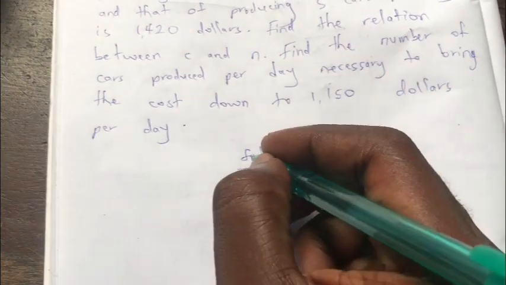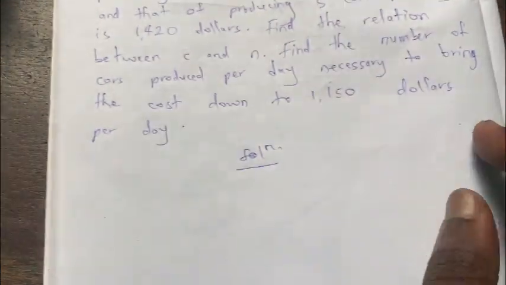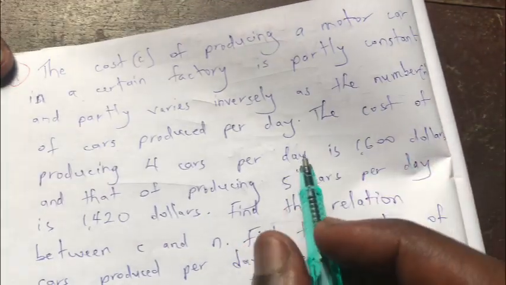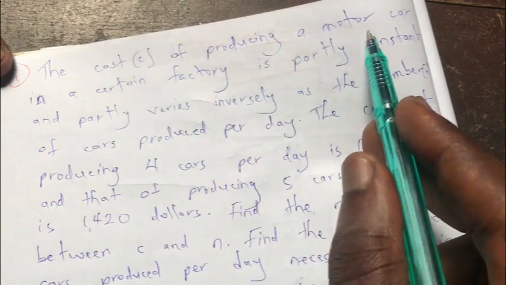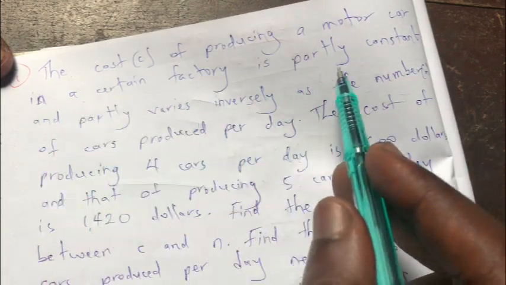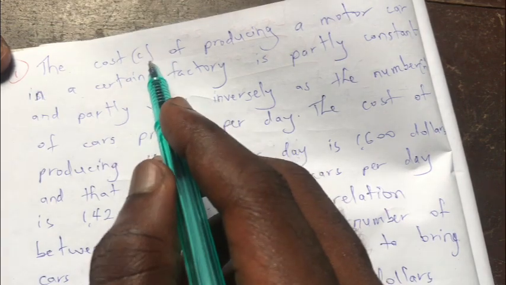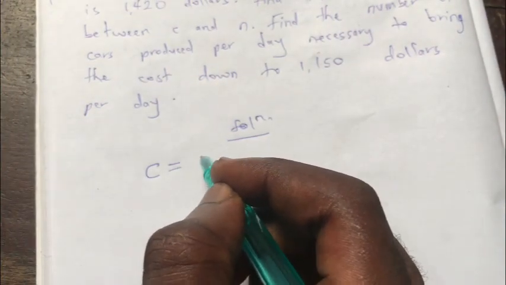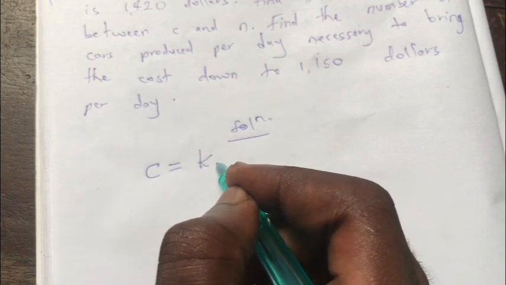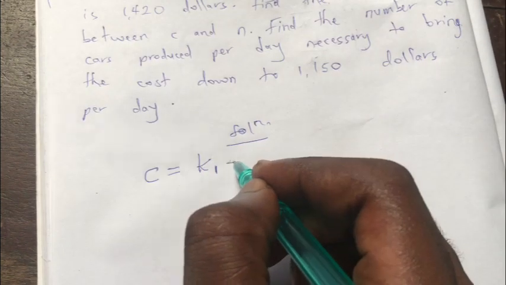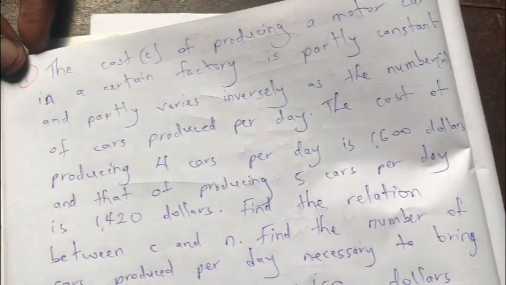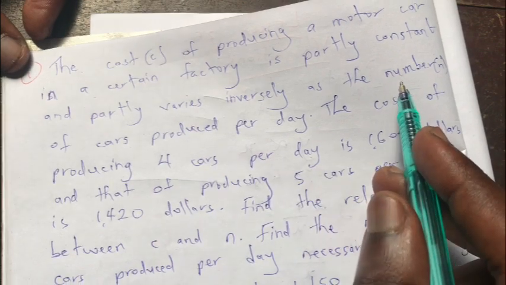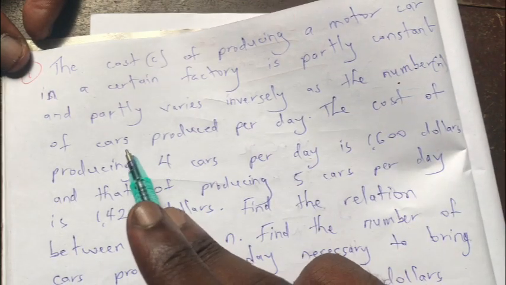When you have a big question like this, you solve it step by step. You utilize every parameter or every value they give you. The cost of producing a motor car in a factory is partly constant, so I write C equal to partly constant, so one part is constant, that's K1, plus another part that varies inversely as the number N of cars.